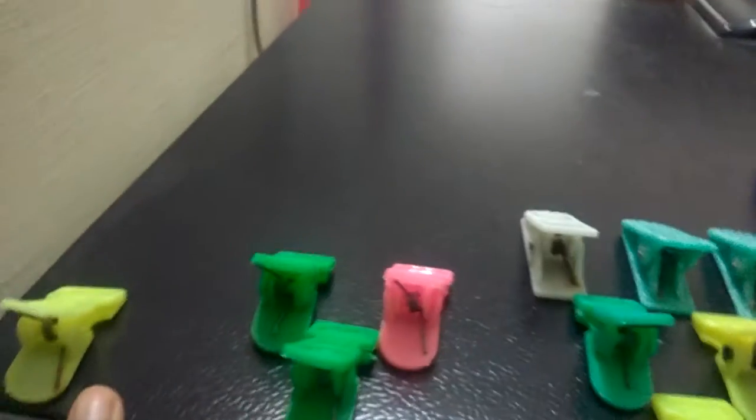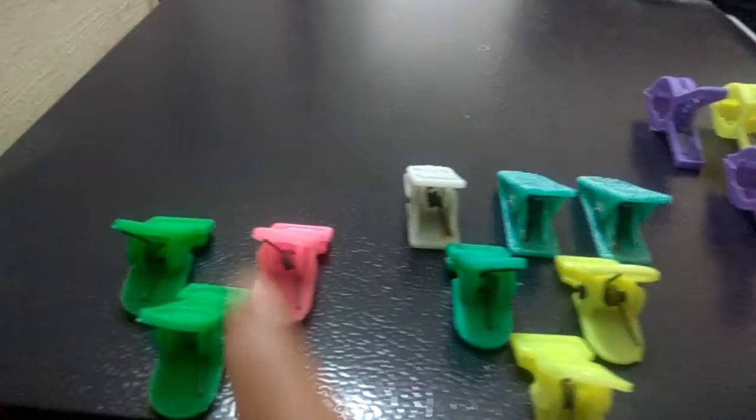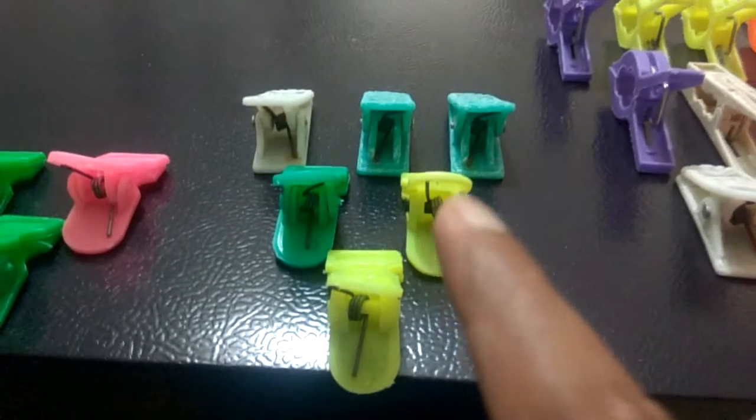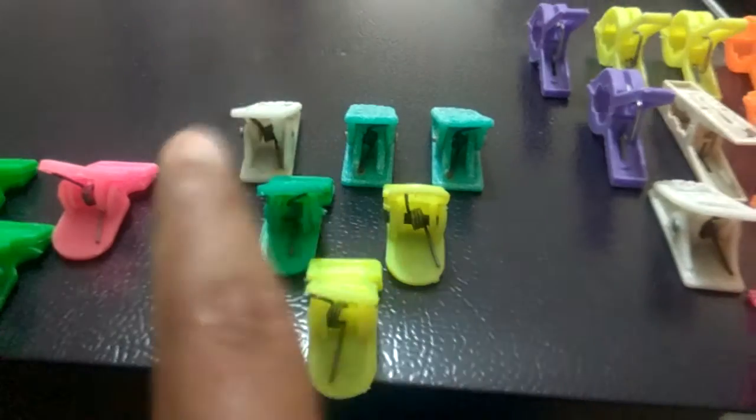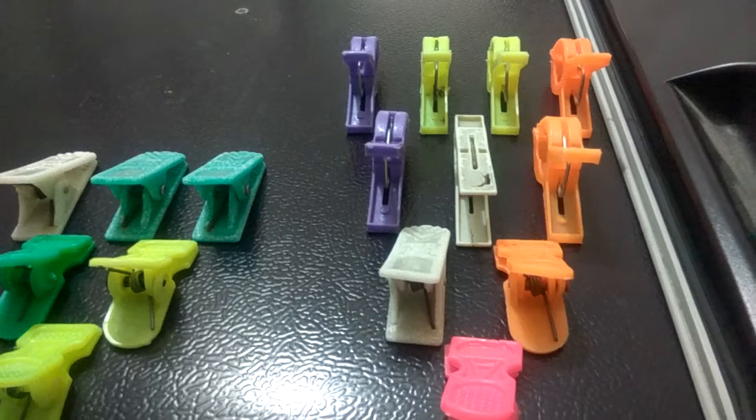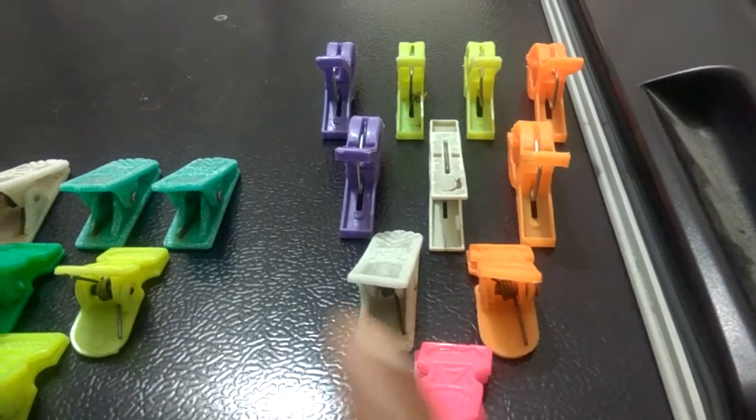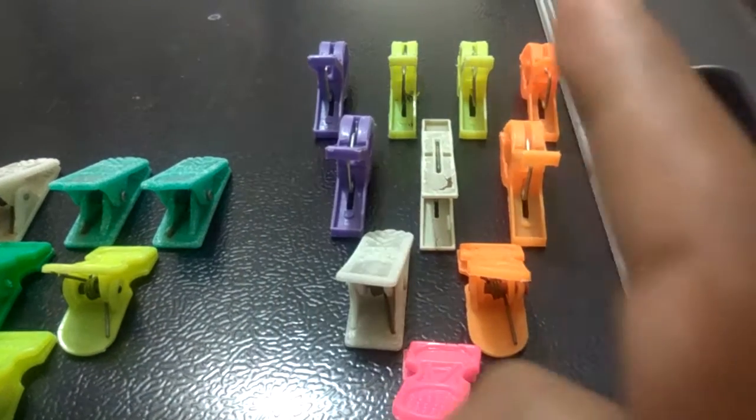First there is just 1, then 1 and 2, then 1, 1, 2 and 1, 2, 3. Here is 1, 1, 2, 1, 2, 3 and 1, 2, 3, 4.